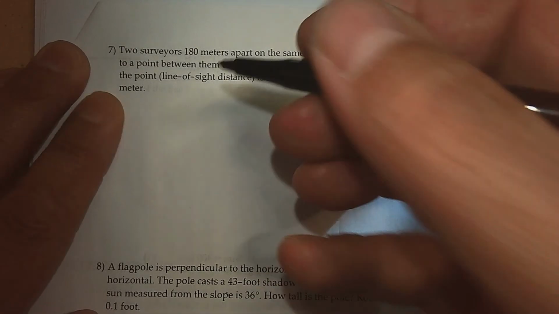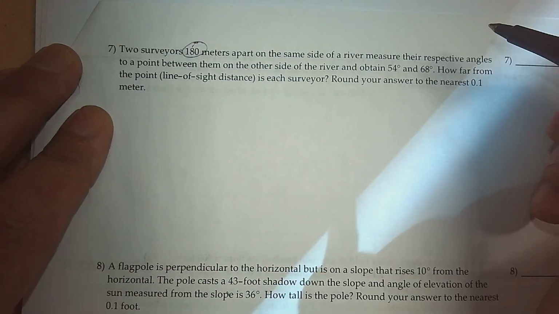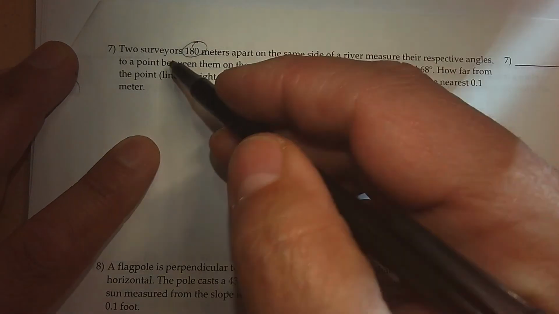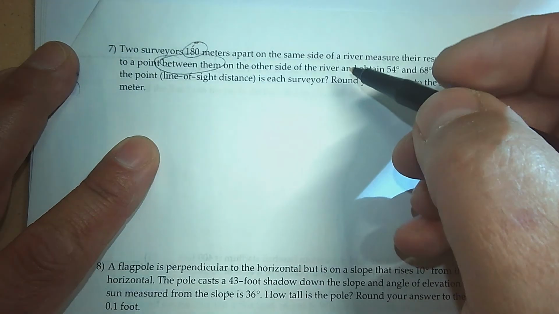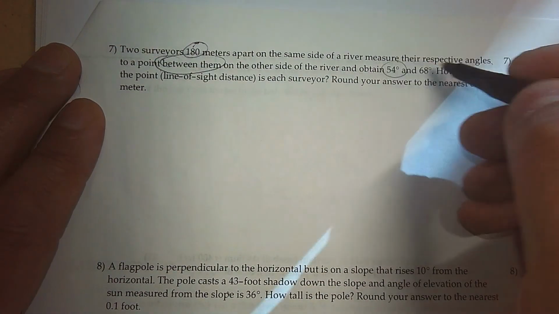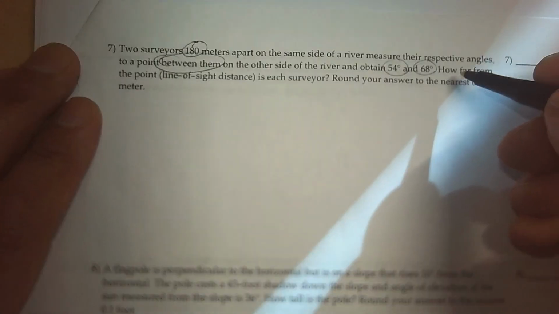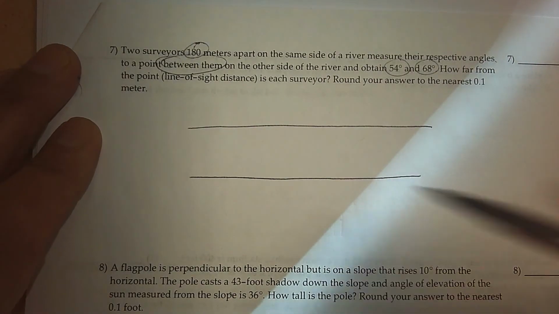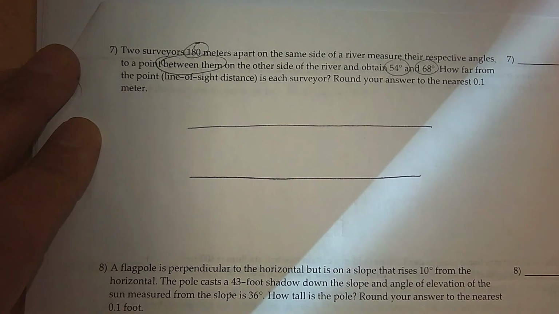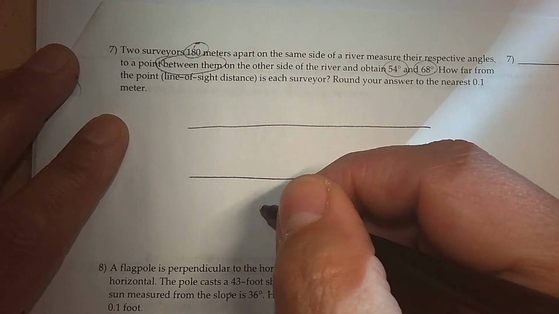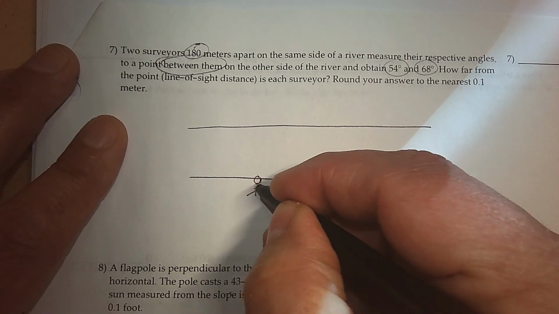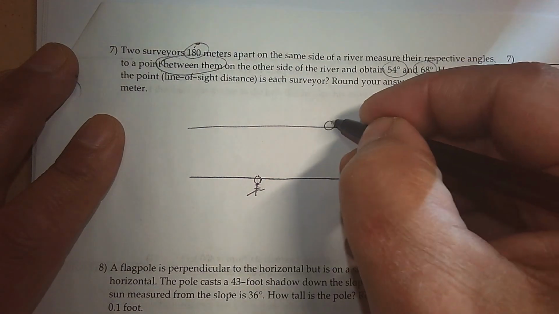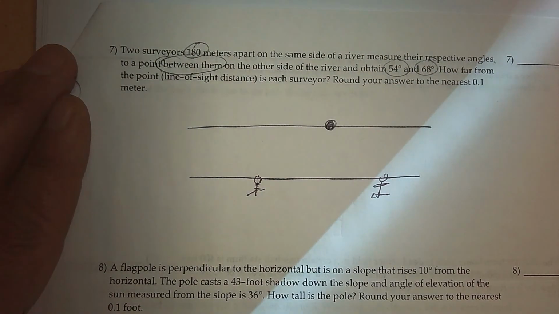Two surveyors are 180 meters apart on the same side of the river. They measure their angles to a point between them on the other side of the river and get two angles. So I'm going to draw a river. There's my river. Here are my two observers, and they spot something in between them on the other side of the river.